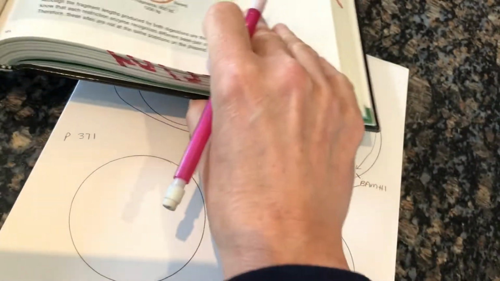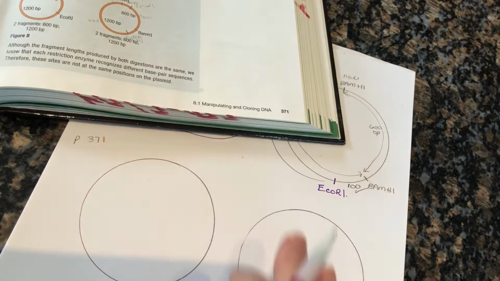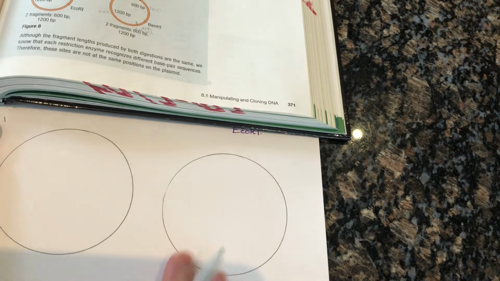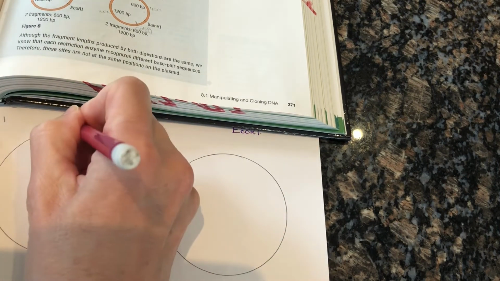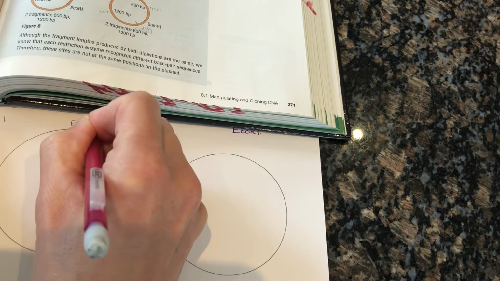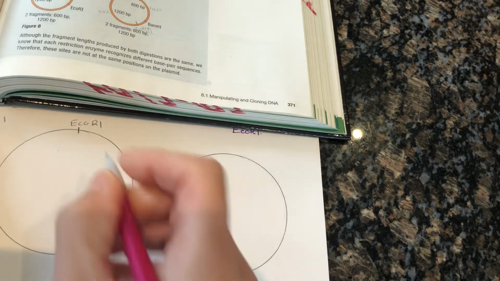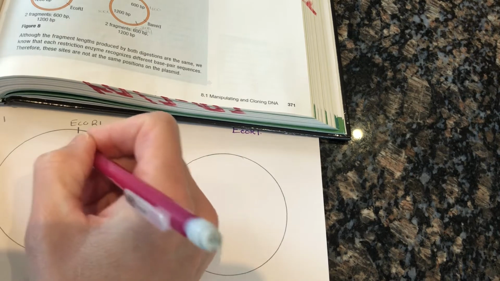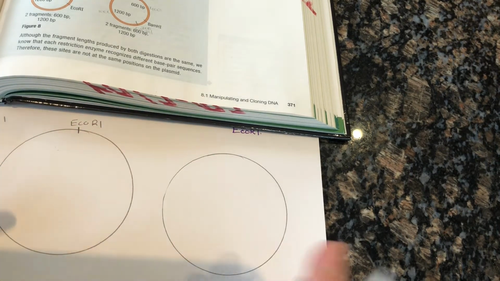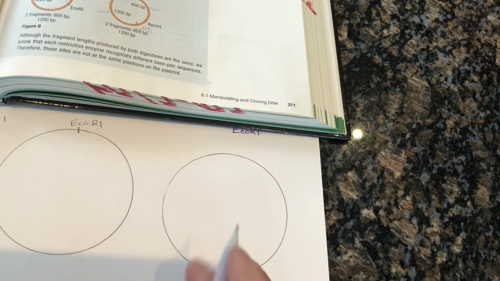I know the answer is in the textbook, but I've learned from teaching that's not going to be good enough for you, so we're doing this together. Now, we can do our EcoR1. I'm using pencil; for EcoR1, you don't have to. This whole thing is 1800 base pairs. How do I know? 600 plus 1200 equals 1800. They didn't tell us that this time, we just have to know that.